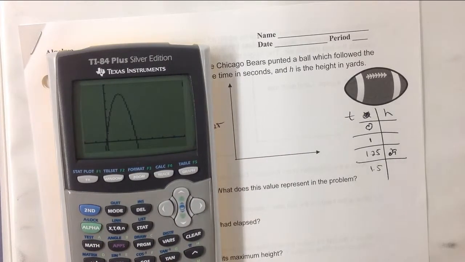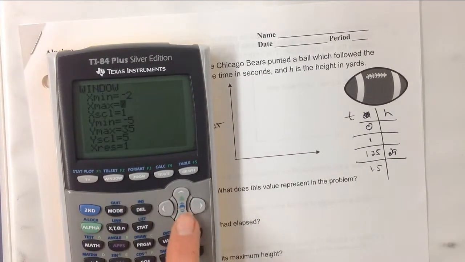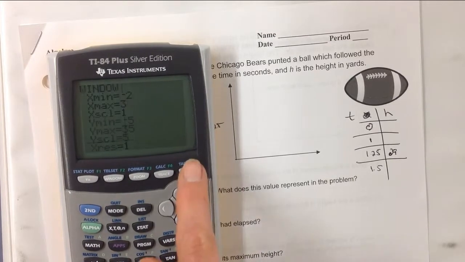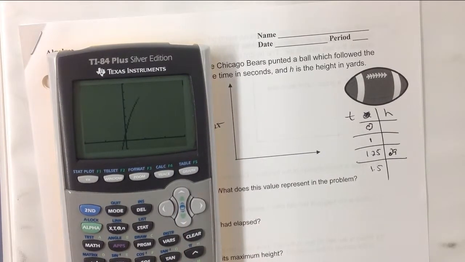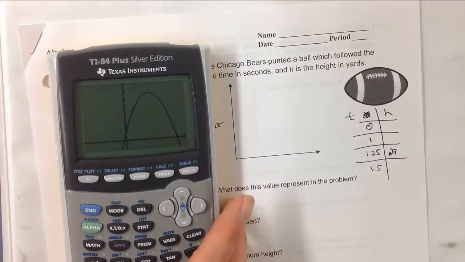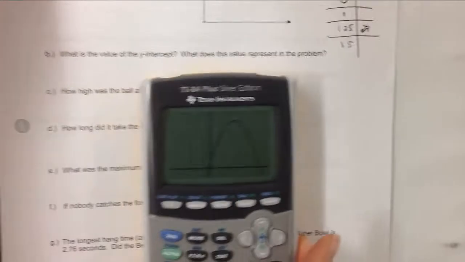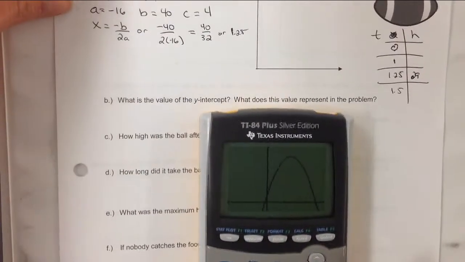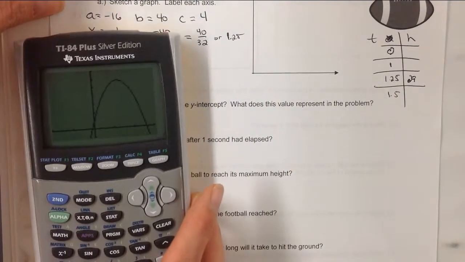Ta-da, we didn't need so many seconds at all. Let's change the window again. Let's go to like maybe 3 seconds. There we go. Now we can start answering the questions based on the graph. Oh, we have to do the graph now. We have to plot these points.